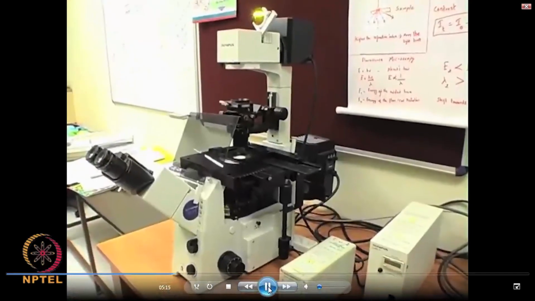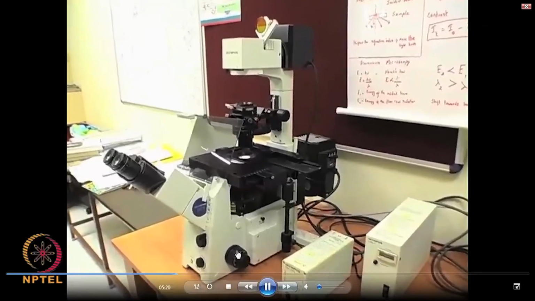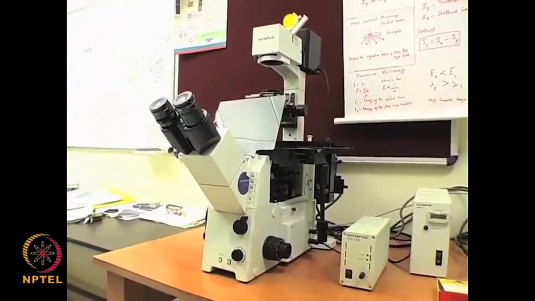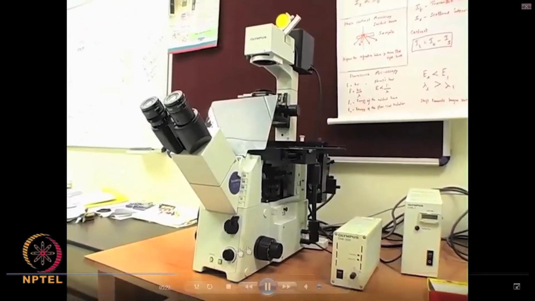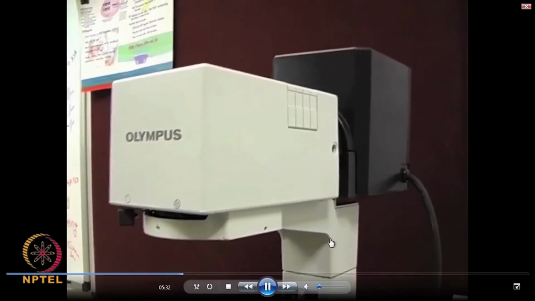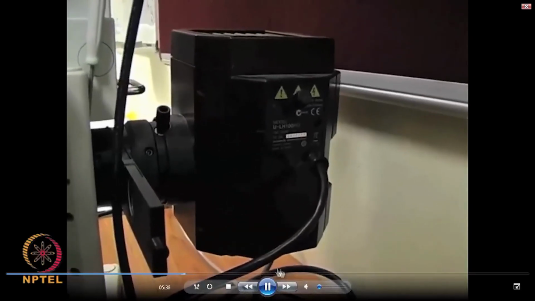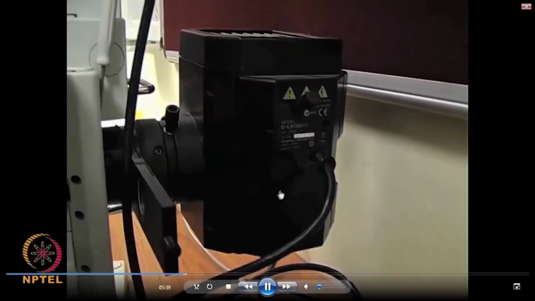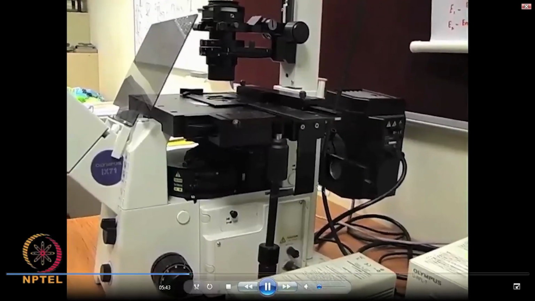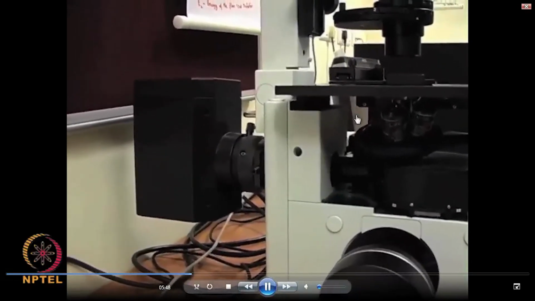What you are now seeing is another type of microscope, called the transmission optical microscope, which is very different from what you have just seen before. One is vertical, another is inverted. Here you have two types of illumination attached to it: one is a mercury lamp and the other is a halogen lamp on the top.